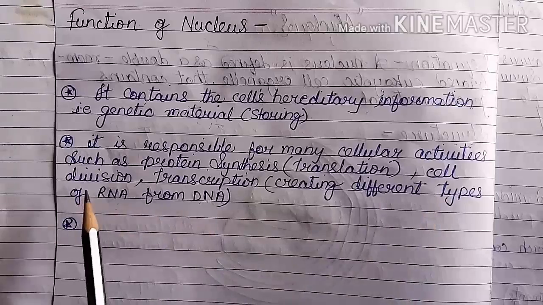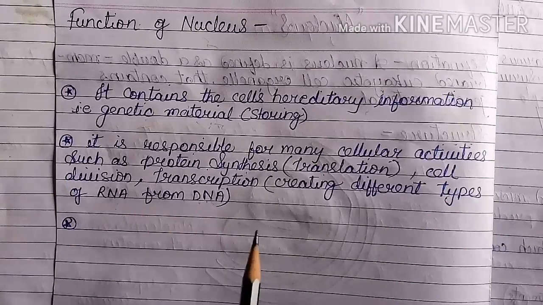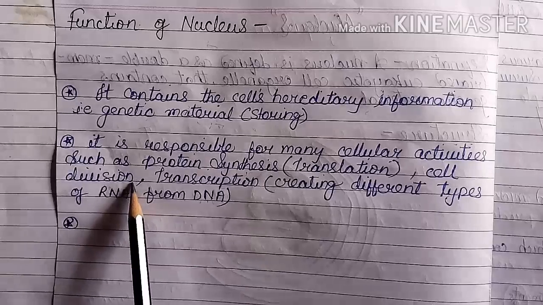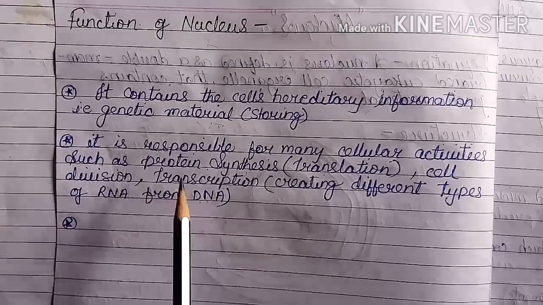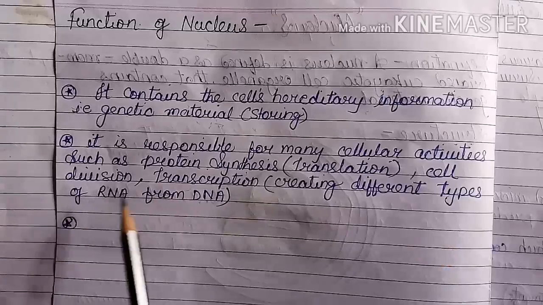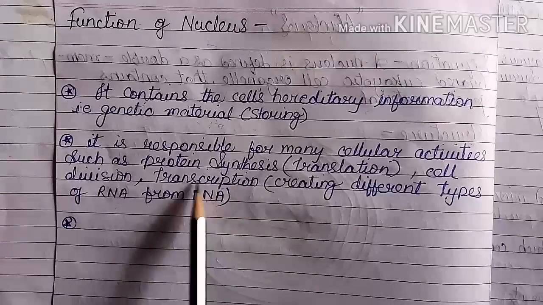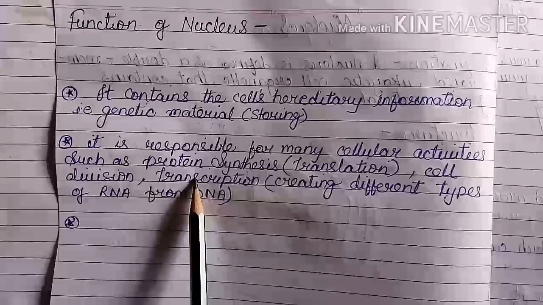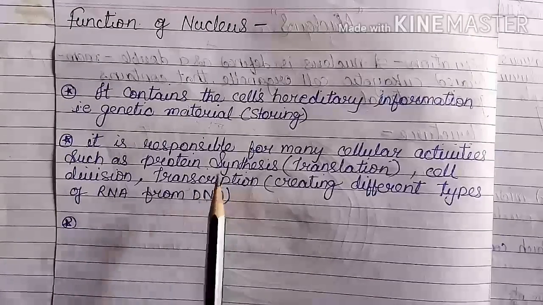Then cell division, which is the division of the cell into two or many, also happens with the help of nucleus. And transcription is the process of creating different types of RNA from DNA. As DNA is present inside the nucleus, this process also takes place with the help of nucleus.